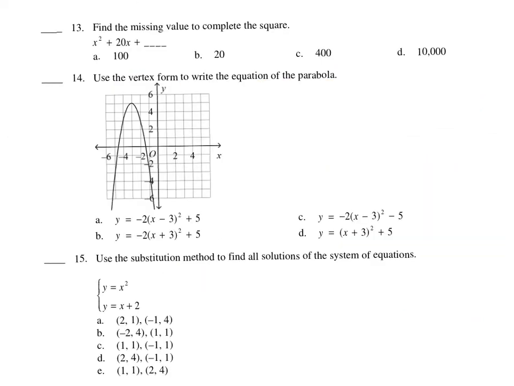All right, number 13 I'll let you guys do. We did one of those earlier with completing the square. I'll go ahead and do number 14 here, so you use the vertex form to write the equation. So I see the vertex here is at -3, 5.